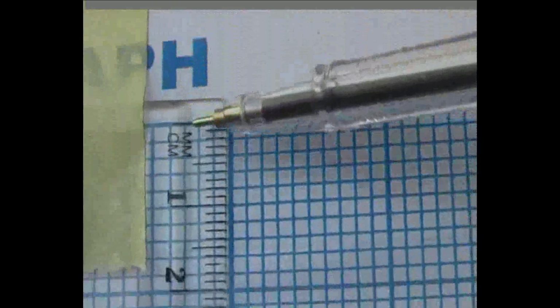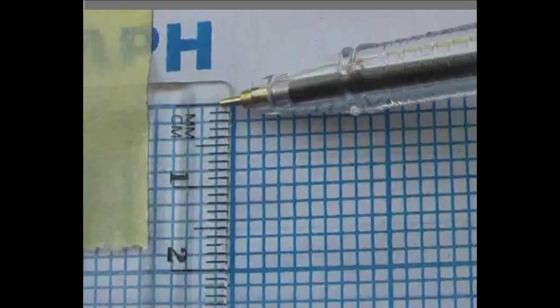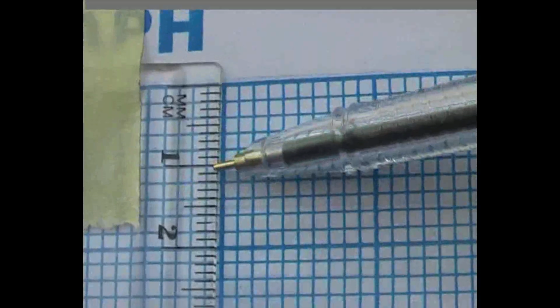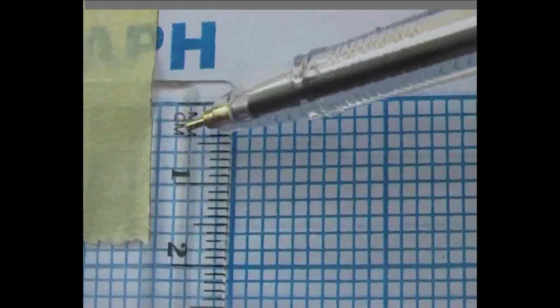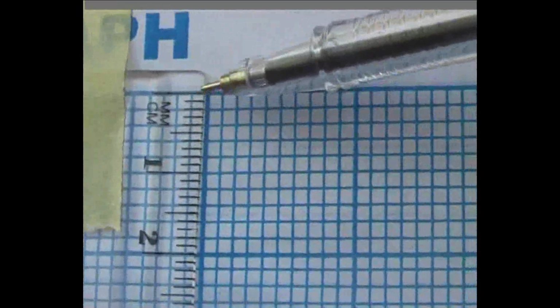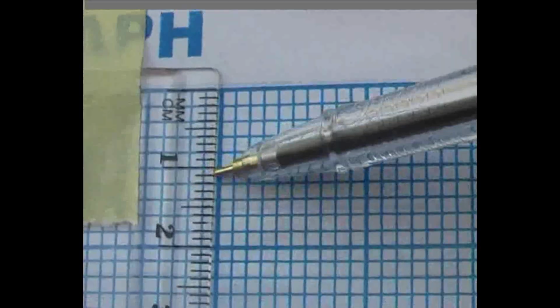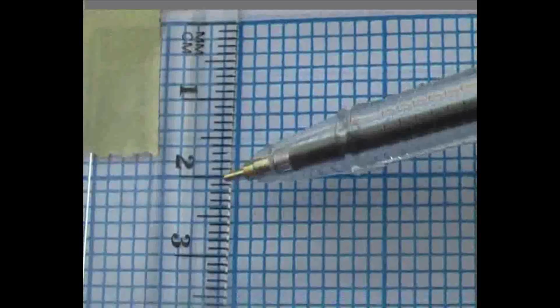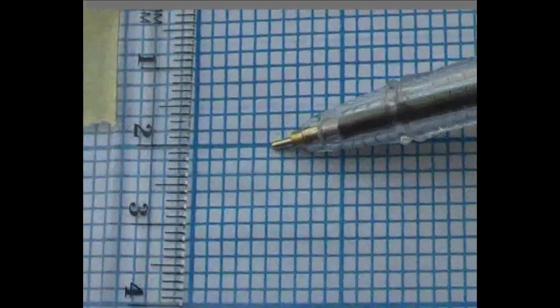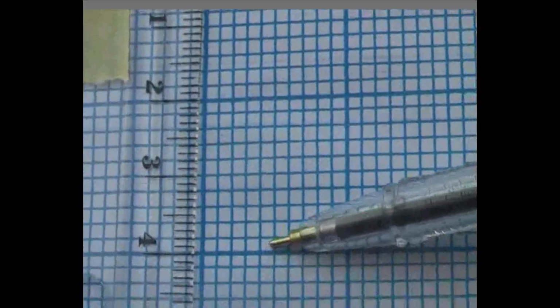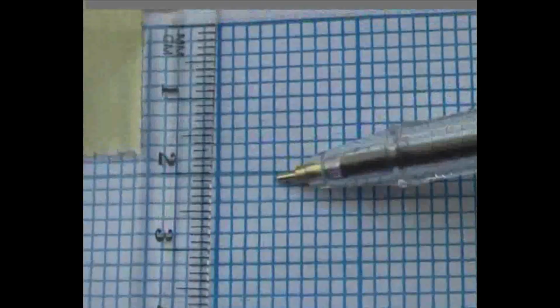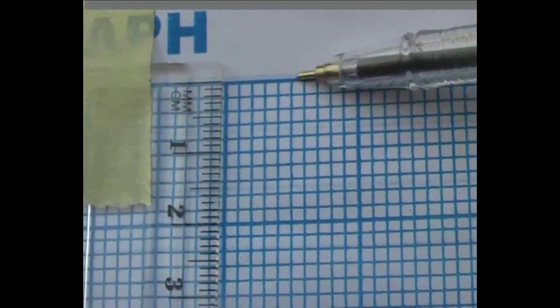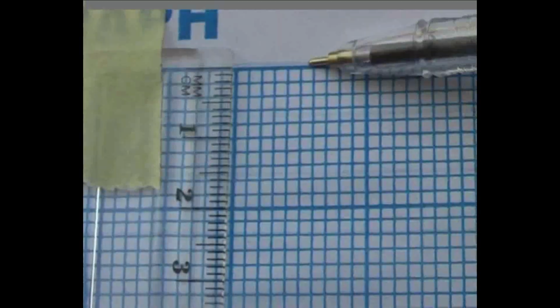If you watch closely, this is the beginning of the calibration of the ruler. From here to here is 1 centimeter. You can see centimeters here. Then from here to here is 2 centimeters. You can see that these thick lines on the graph paper are 2 cm apart.